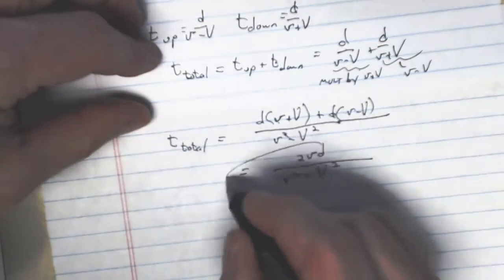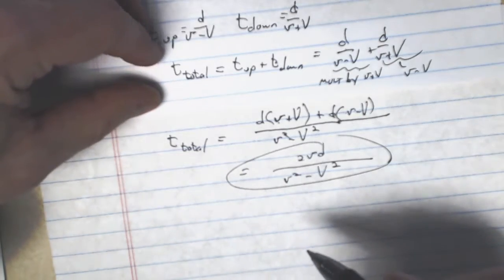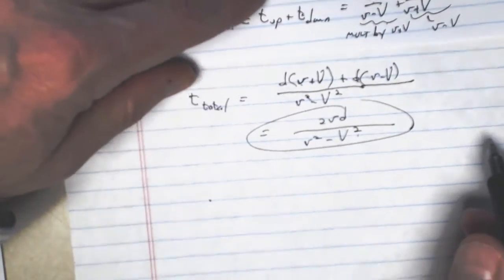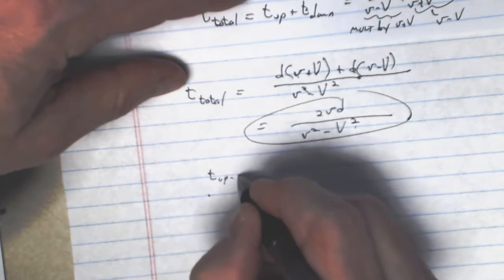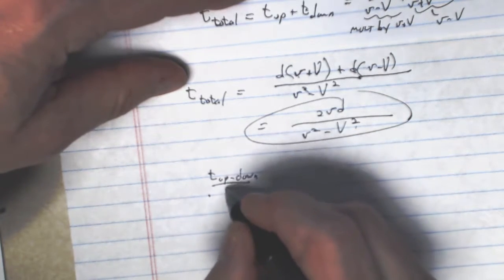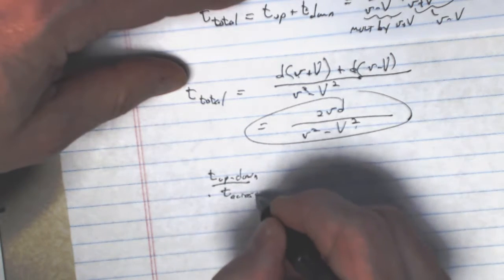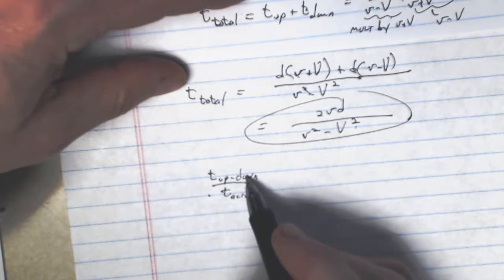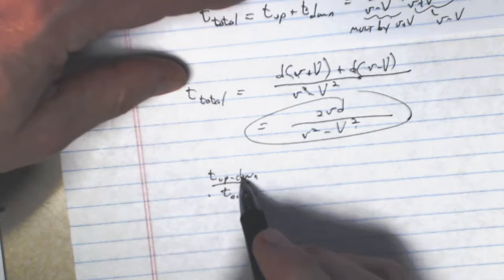This is the time if you're going upriver and downriver. Now the question is, which trip takes a shorter time? So we have to compare this time to that time. This might not be obvious, so let me do a little bit of math. Let's compare the time to go up and down to the time to go across. If this ratio is bigger than 1, then up and down takes longer. If it's smaller than 1, then it's shorter.